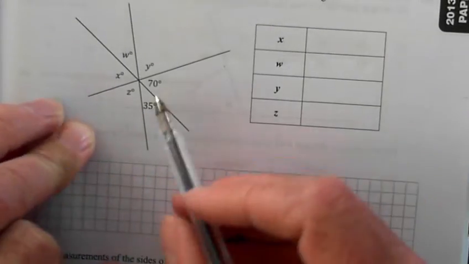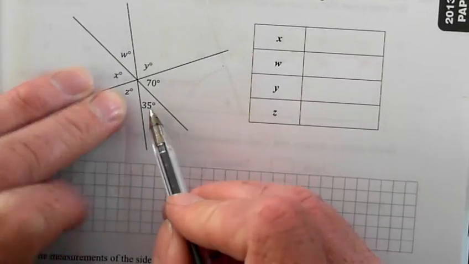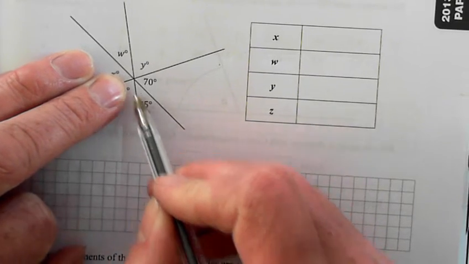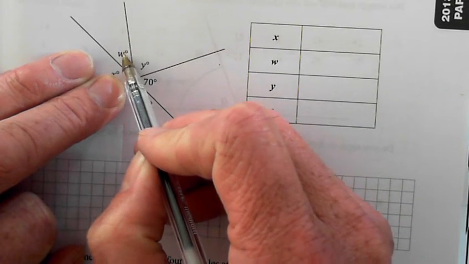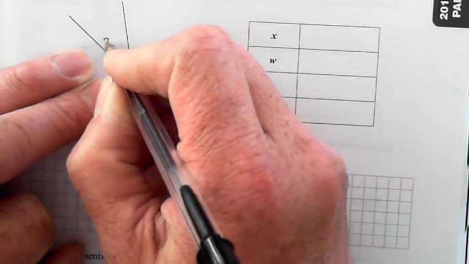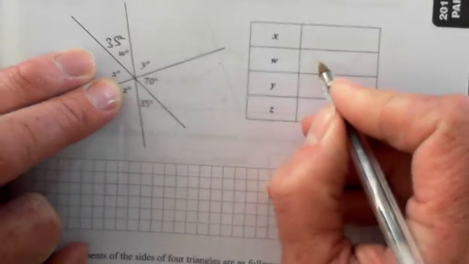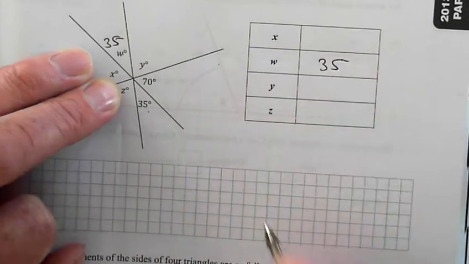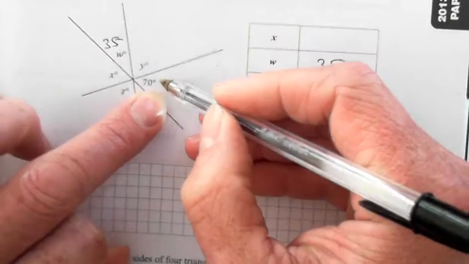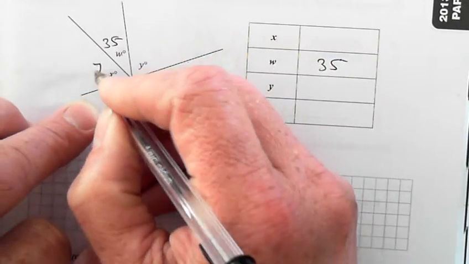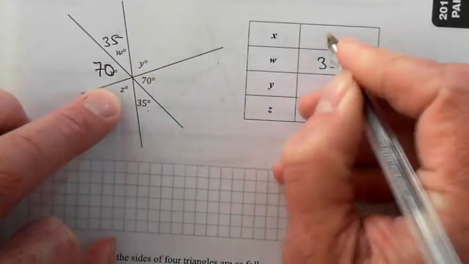On top of the next page. Opposite angles are equal. So if we look here at the 35, opposite here, W has to be 35. Fill that in. 35 and 35. This one is 70. The opposite one here is 70. X is 70.